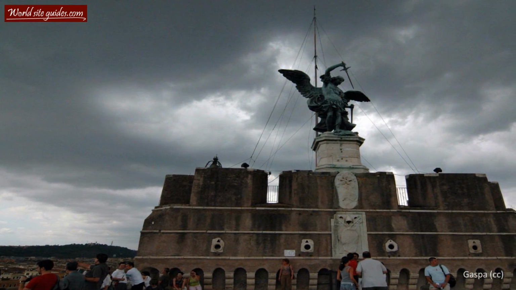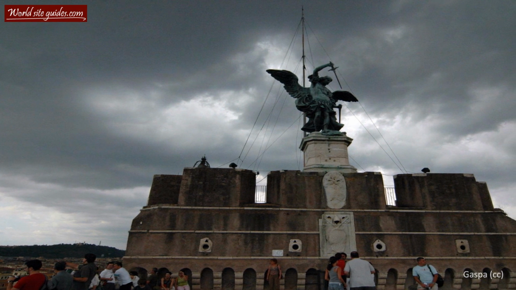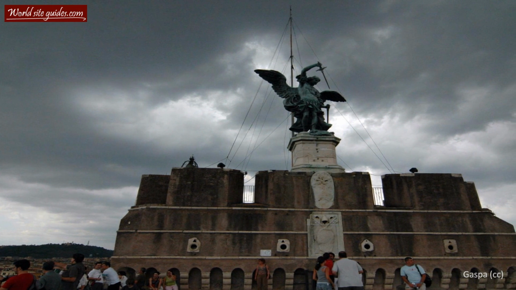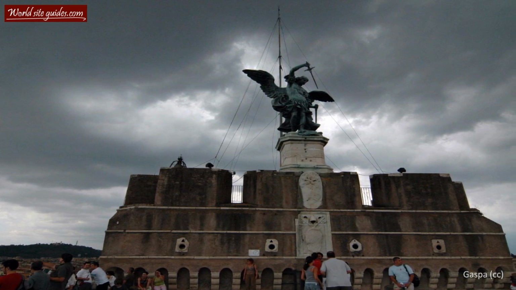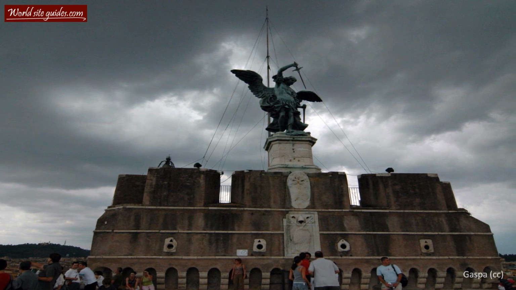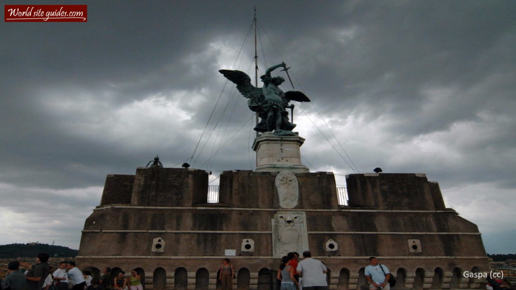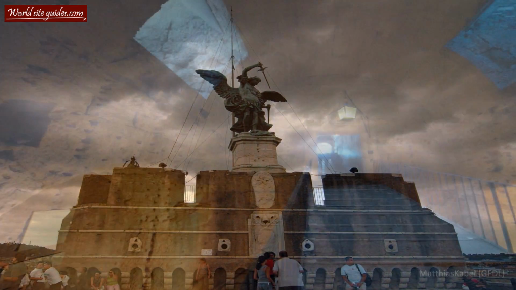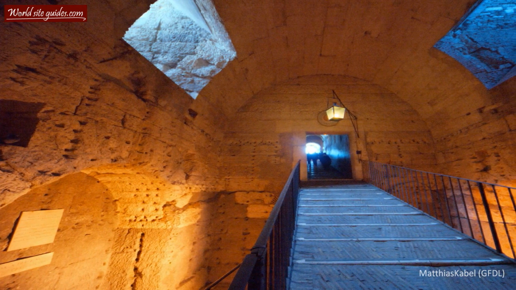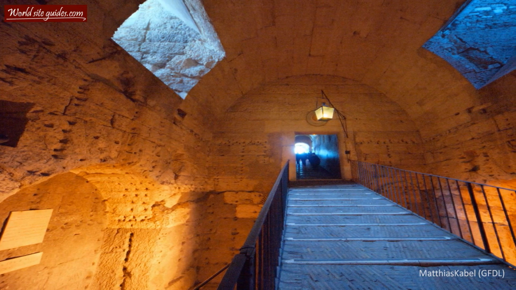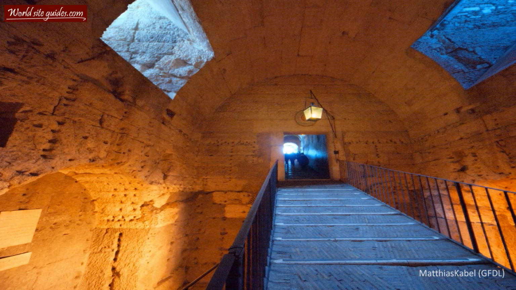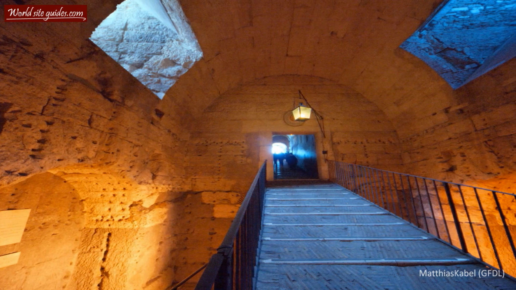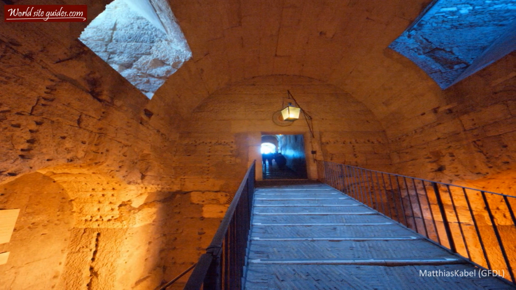The original statue was made in marble, but was later replaced with the bronze replica you can see today. The original statue can, however, still be found at the open court inside the castle. The castle really only lost its military function in 1925, when it was renovated and began to serve as a national museum, which it still does today.